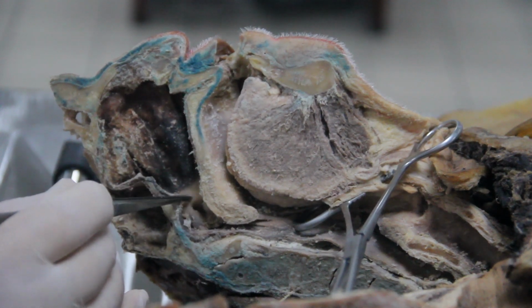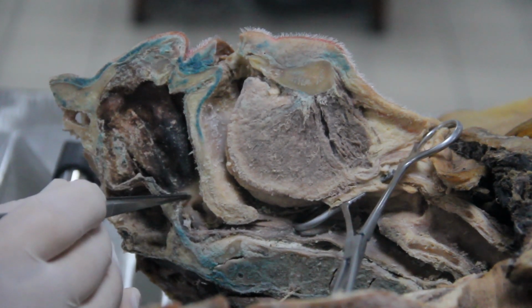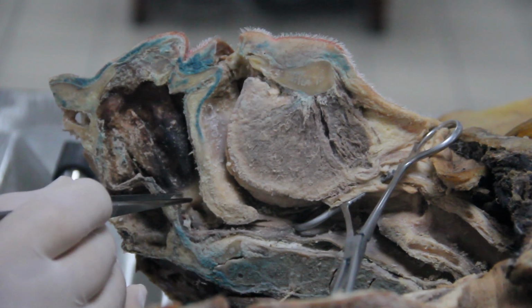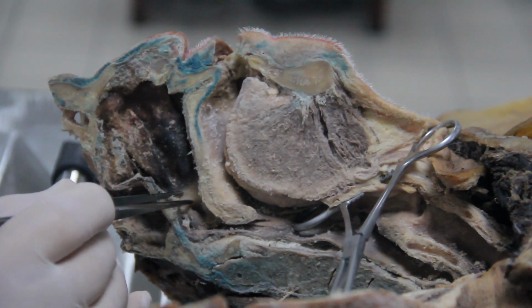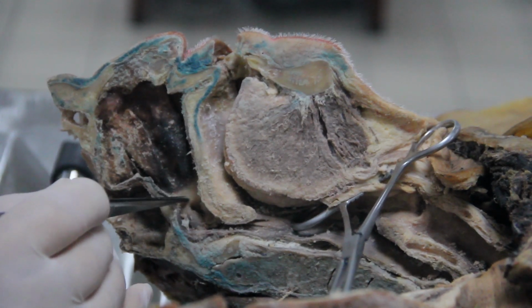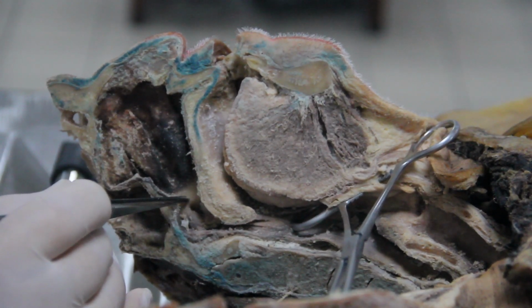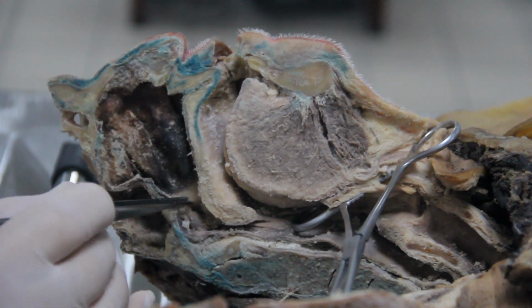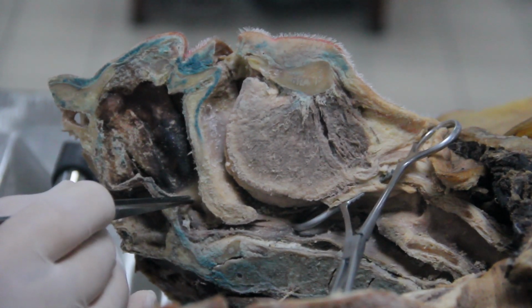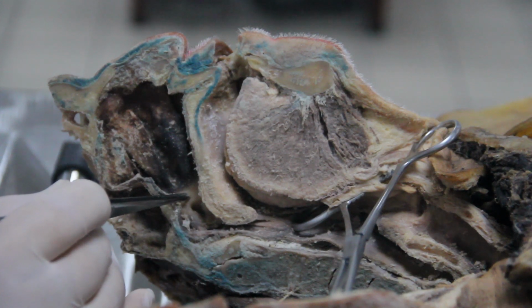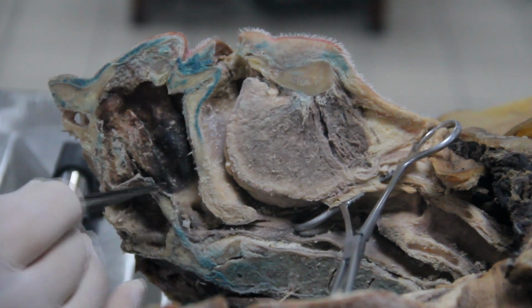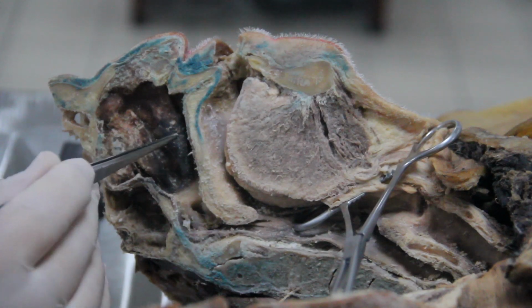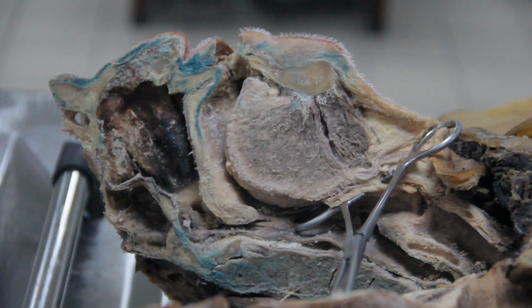The most posteriorly located bone here is the medial plate of the pterygoid process of the sphenoid. So this is the sphenoid bone. It has medial and lateral plates, and like I mentioned earlier, they look like the leg of a bat. This is the medial plate, and then we have the lateral plate, and these two plates make up the pterygoid processes. This is the body of the sphenoid. Okay, so that's the lateral wall of the nasal cavity.